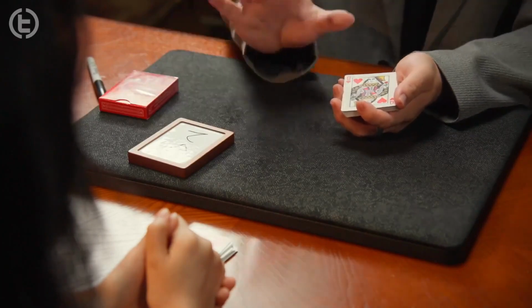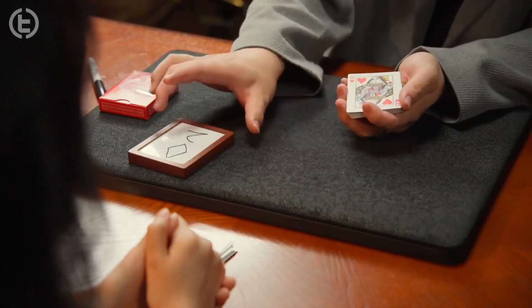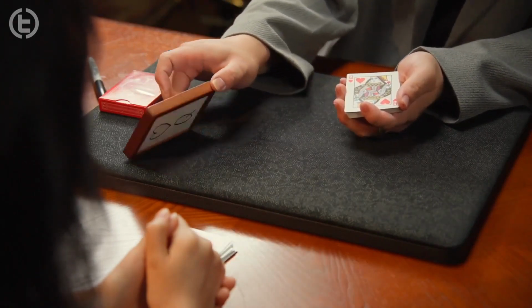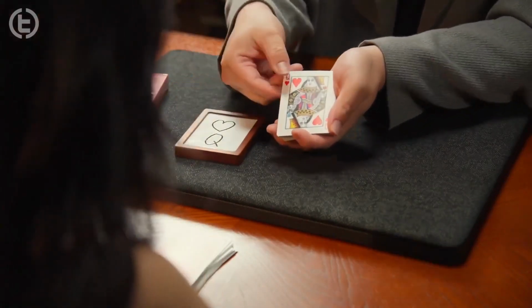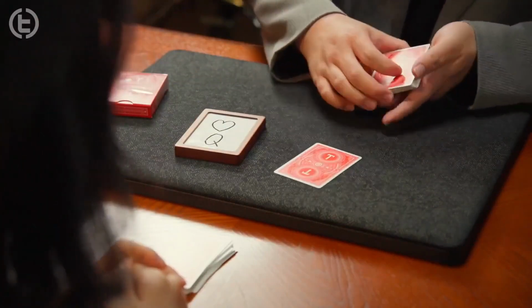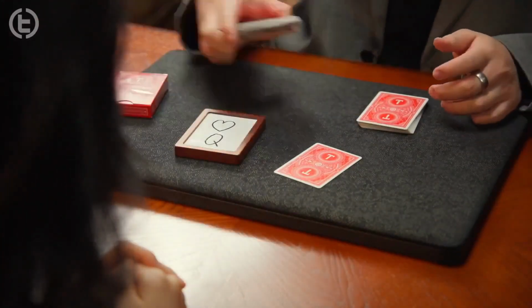Oops, I made a mistake. I got it wrong. Do you still remember the message I wrote before we started? While you were shuffling the cards, I was already making a prediction. It was the Queen of Hearts. It's the Queen of Hearts.